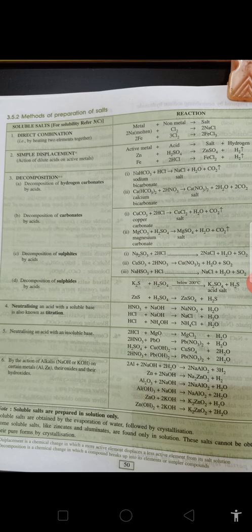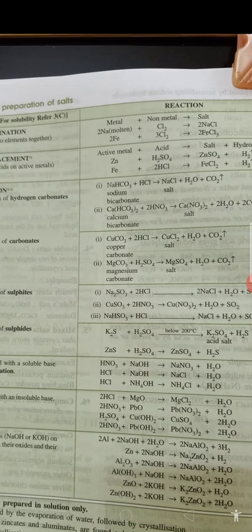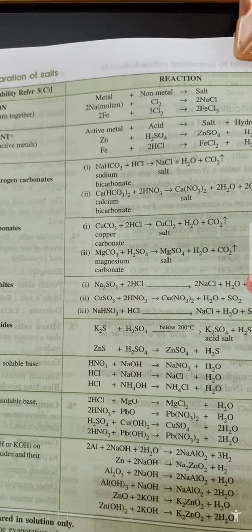So children, in this table we see that the preparation of soluble salts is given. First method of preparation is by direct combination, that is by heating two elements together. In this example, children, a metal and a non-metal are reacted, heated together. In the first case sodium and chlorine are heated together to form sodium chloride, a salt, and iron and chlorine are heated together to form ferric chloride. So this is direct combination.